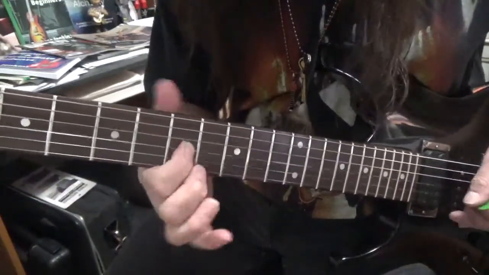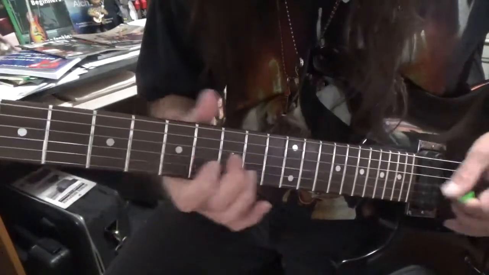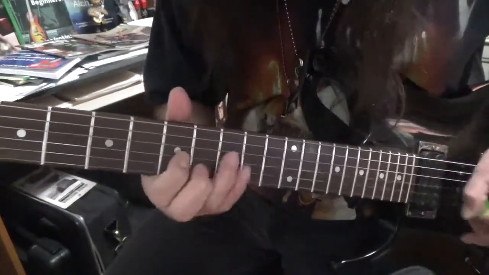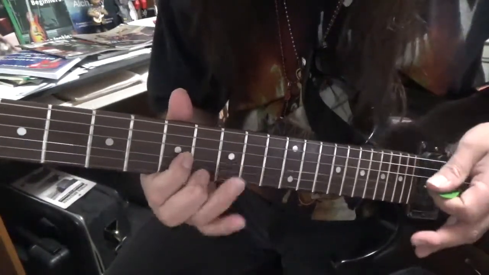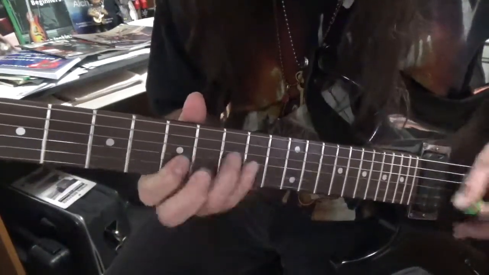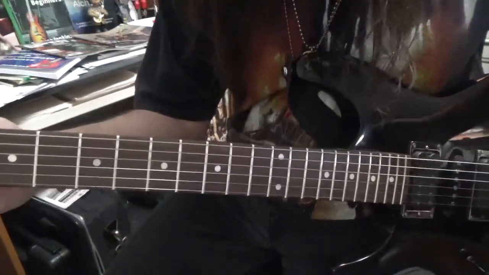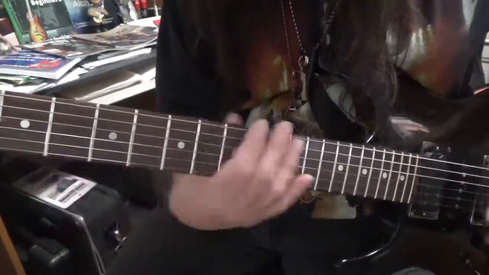Especially if you want to use it for soloing, okay? You can do all kinds of cool stuff with it, as long as you know it very well, and then you can move it into different keys too, okay?